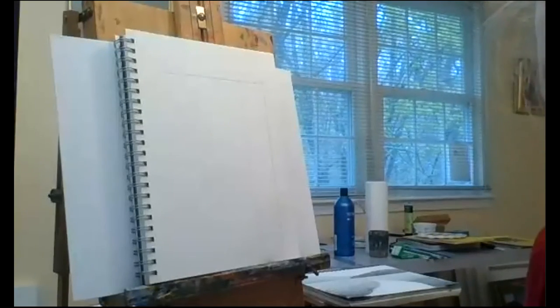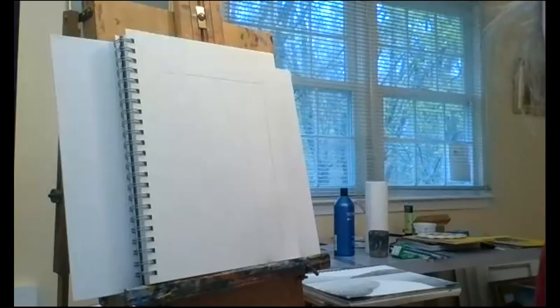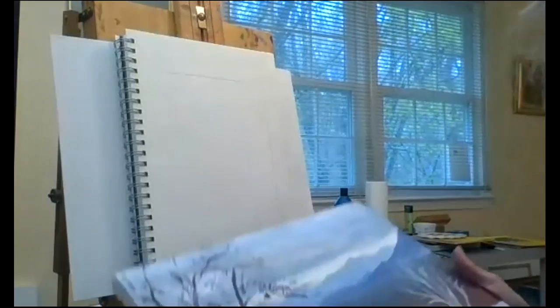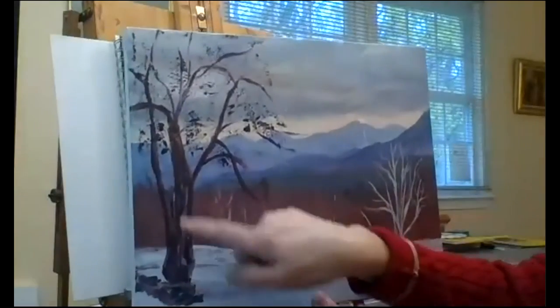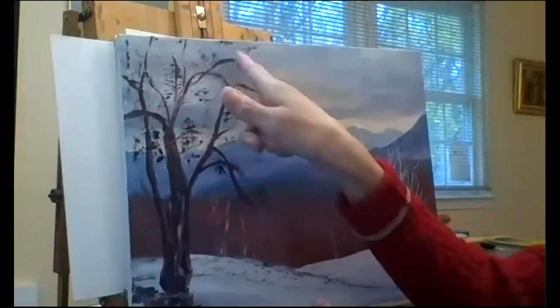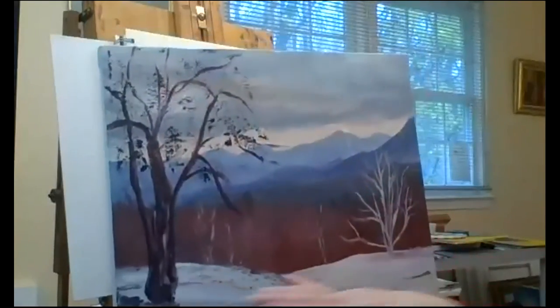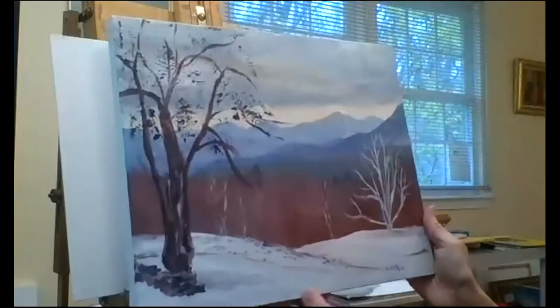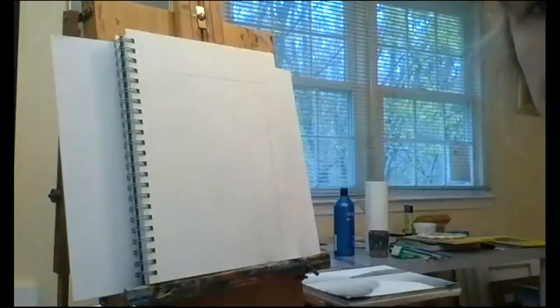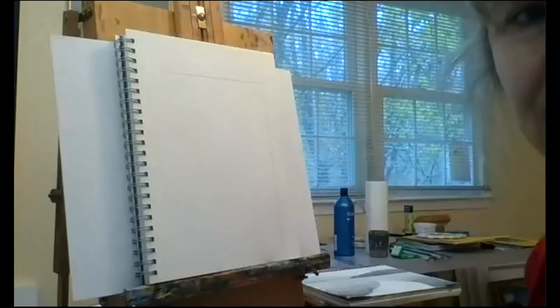We're going to paint trees. Trees are usually not that straight. If I show you the painting that I showed you before, the branches go off in the tangent, on the right, on the left, and it's very organic in terms of shape, which makes them very interesting.